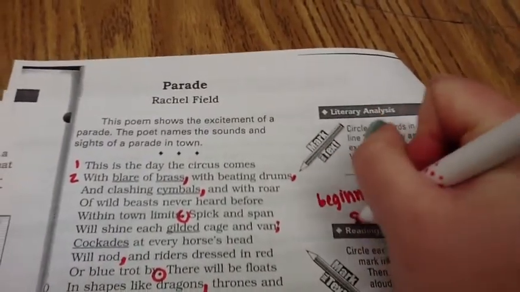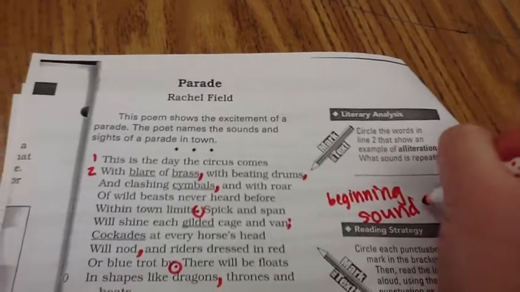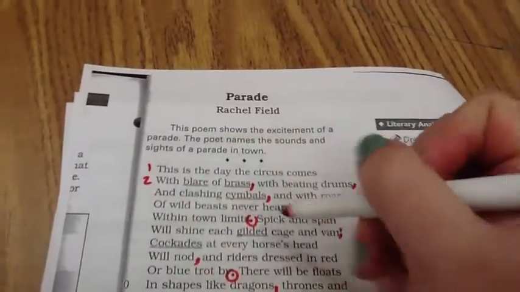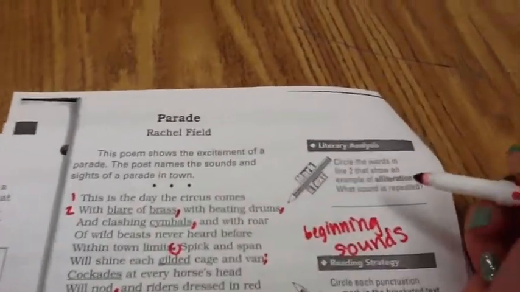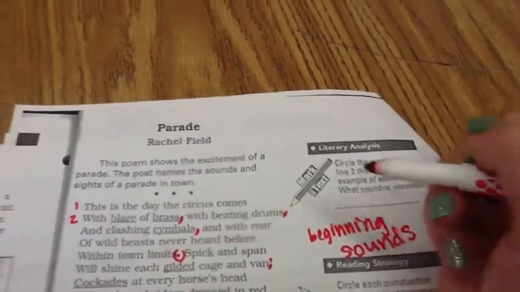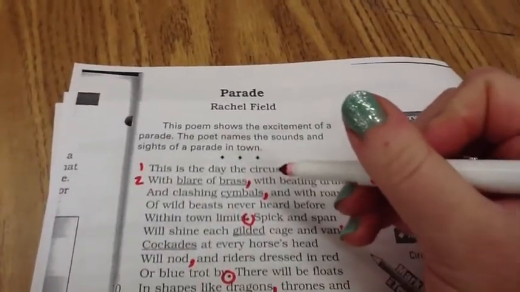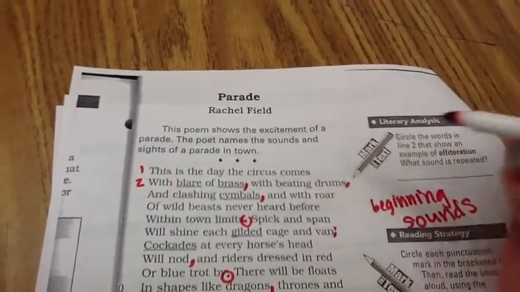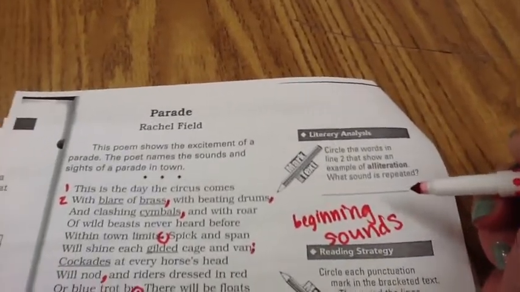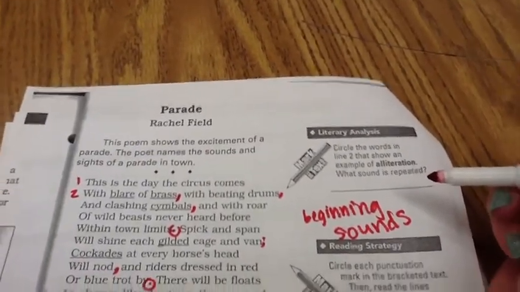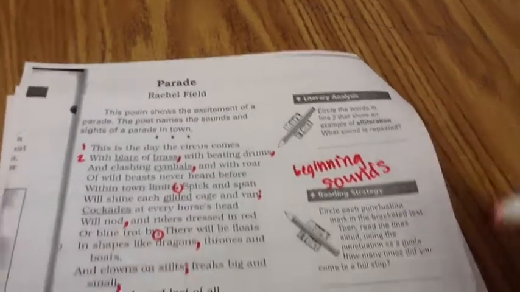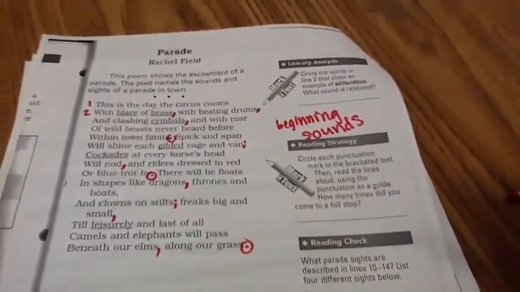So I'm going to look for words that have the same beginning sounds, with blare of brass with beating drums. So what 2 words show alliteration in this line? Go ahead and circle them. Now, write the sound that is repeated. I know what it is. Do you? Let's move on to the second question.